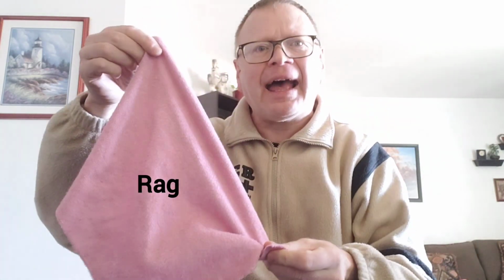Next, to use some of this stuff, you might need to use this object, this cloth called a rag. Now here, we have this object to use to dust. Let's say you have a table and you want to clean your table, you can take this and just brush the dust away. We call this a duster.